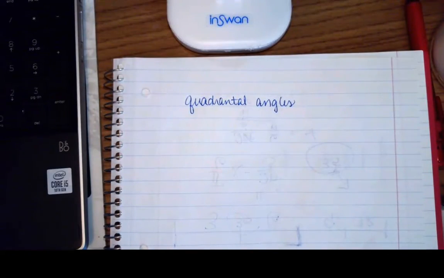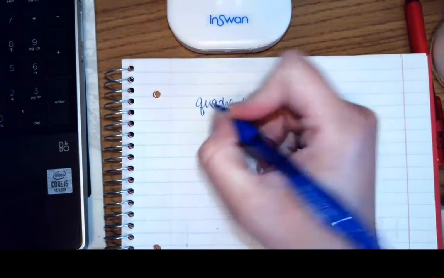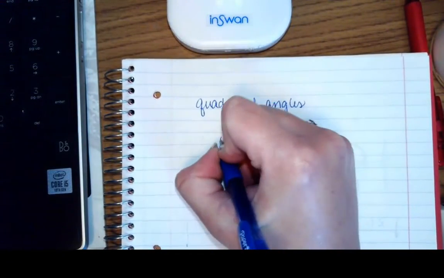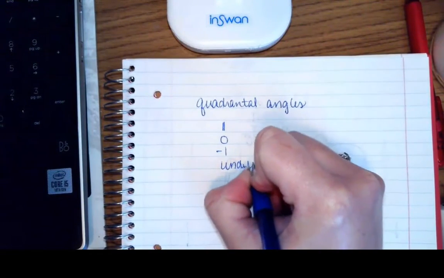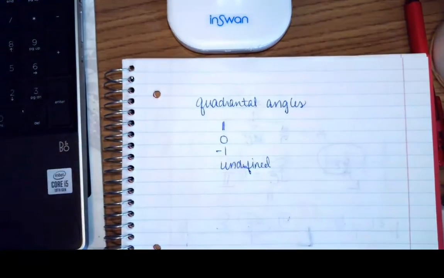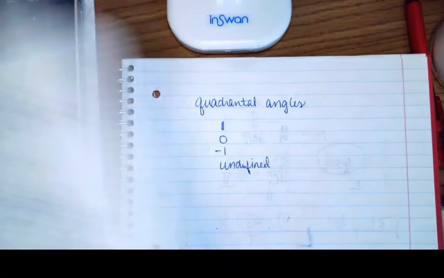Now what you're going to find out is that all of a sudden we've got some weird stuff going on with the quadrantal angles. You're going to find out that your answers for your ratios are either 1 or 0 or -1 or undefined. There's all those weird ratios within the quadrants, but on the quadrantal angles, your answers for ratios are either going to be 1, 0, -1, or undefined.